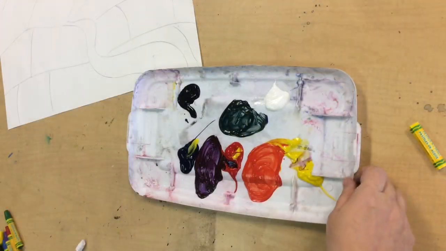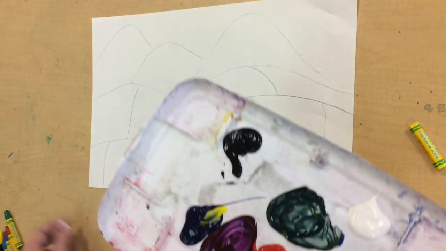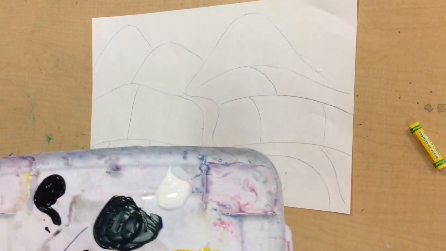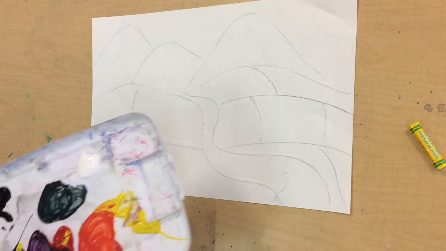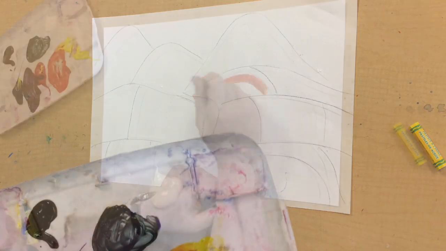All right, friends, I've mixed my secondary colors with my tempera paint, and I took a white pastel and went over my sketch lines. Now I'm going to use my brush and come in and paint each one of these sections a different color. Here we go.